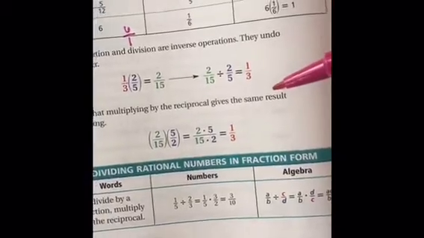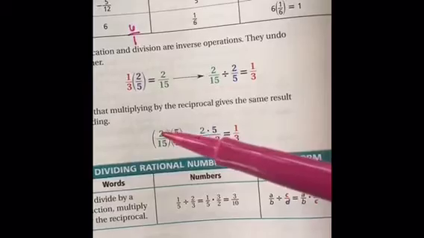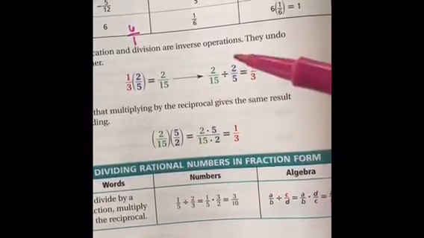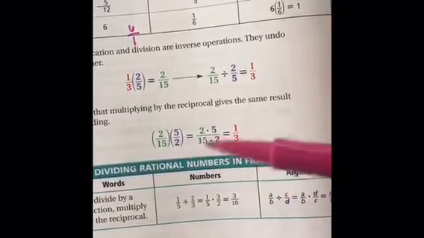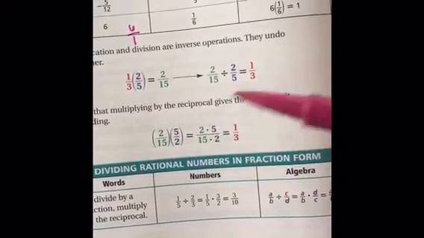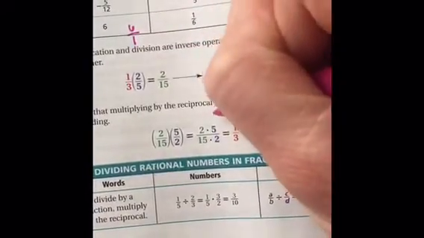But what if we do the same thing, but we multiply instead, and we say 2/15 times the reciprocal of 2/5, which is now going to be 5/2. Now we multiply. 2 times 5 is 10 on top. They don't have that written anywhere, so I'm going to write it.